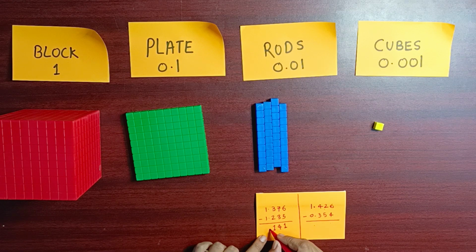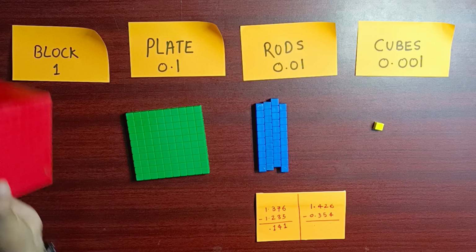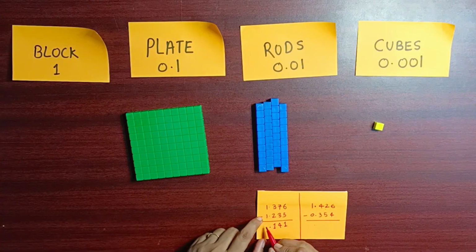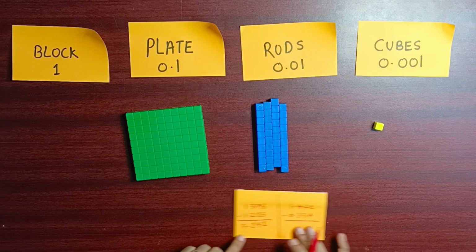So let's not forget the decimal point. I have 1 block and I need to take away 1 block from it. So I'm left with none, that is 0. So the answer for my question is 0.141.